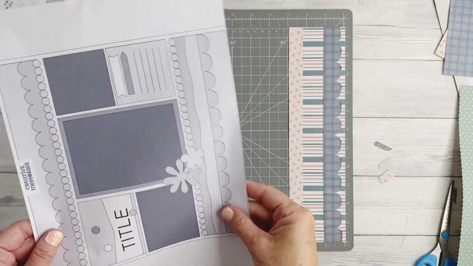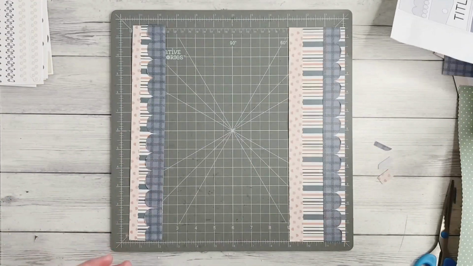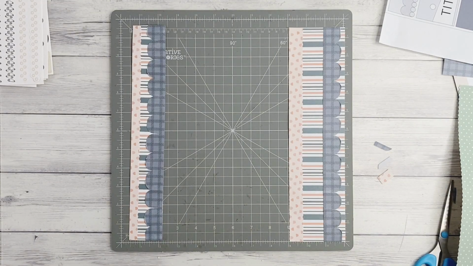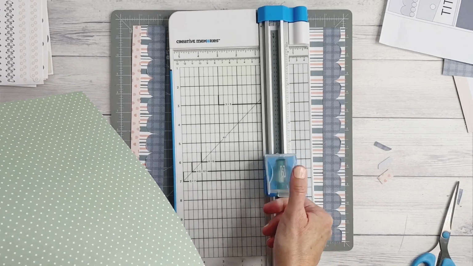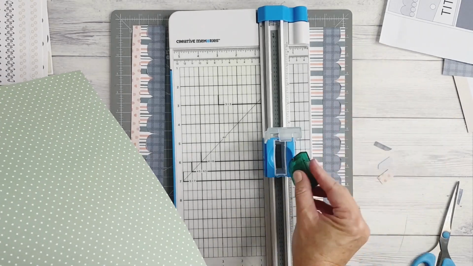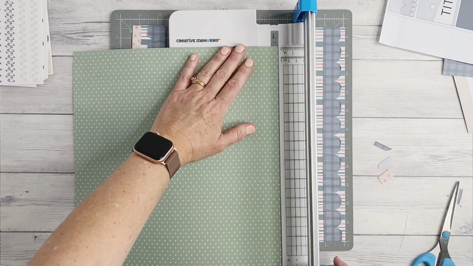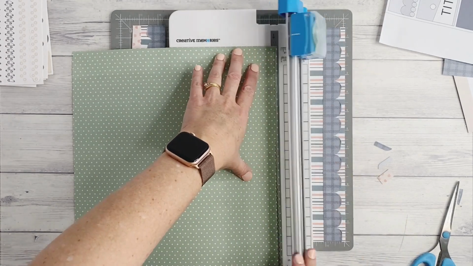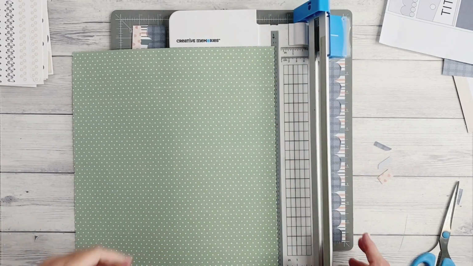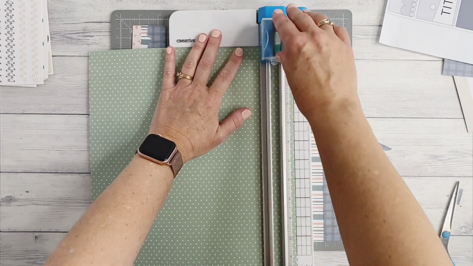Okay, so I'm going to add a little bit of extra colour to my borders. And I'm going to bring in this lovely green, and I've put back in my wave blade into my trimmer. And I'm just going to trim a really narrow strip because I want both edges of this first strip to have a waved edge.